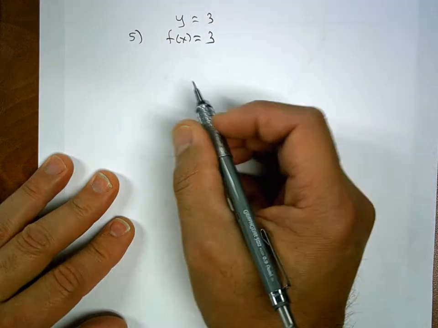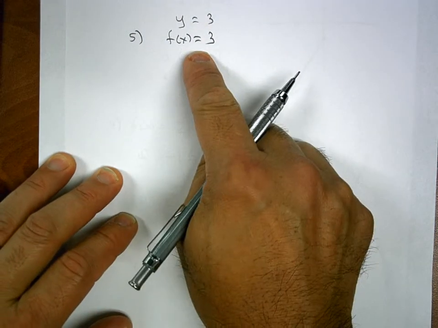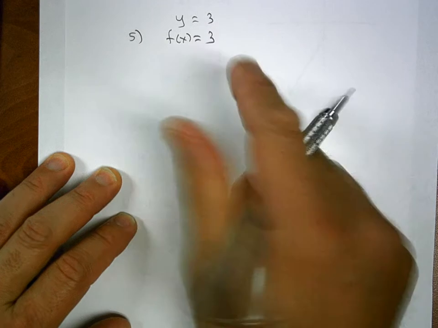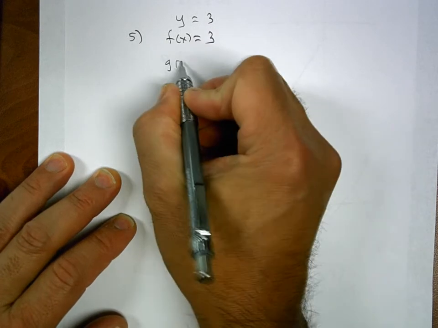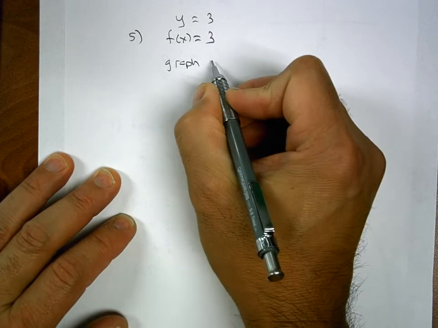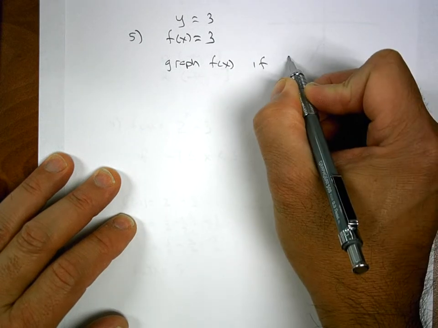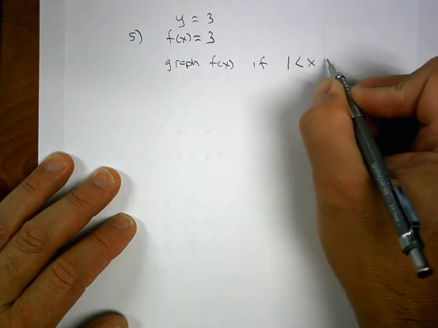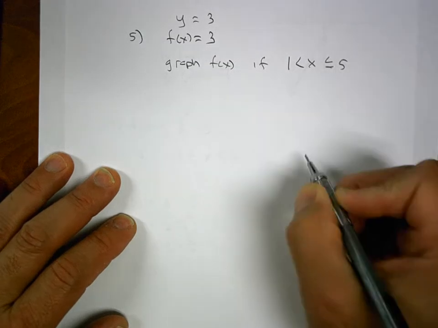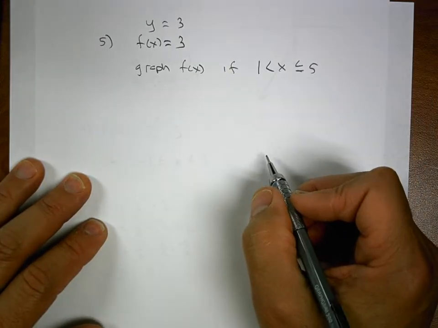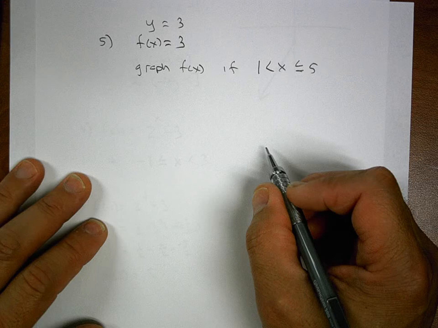So this should be easy. We just want to see a horizontal line, but part of it. And so let's just graph f of x if it's between 1 and 5, like that. Between 1 and 5. That's where we want to see this horizontal line.